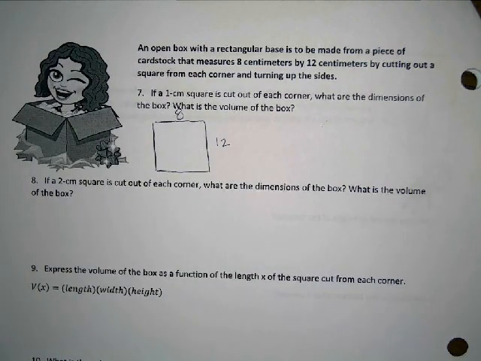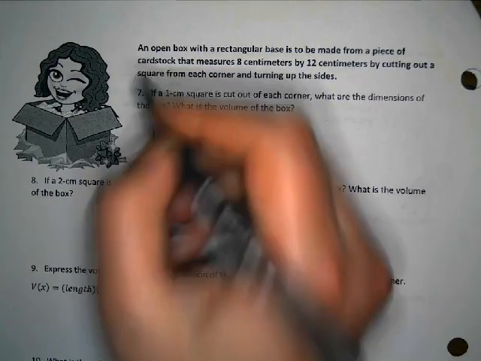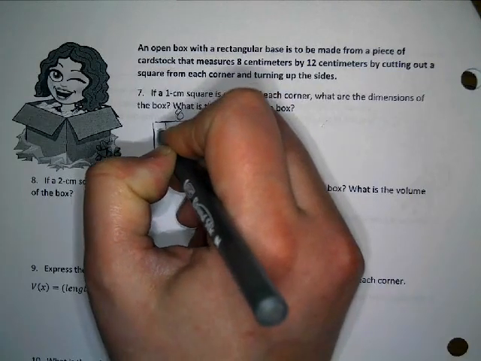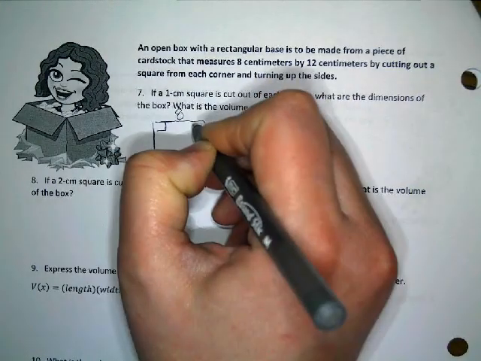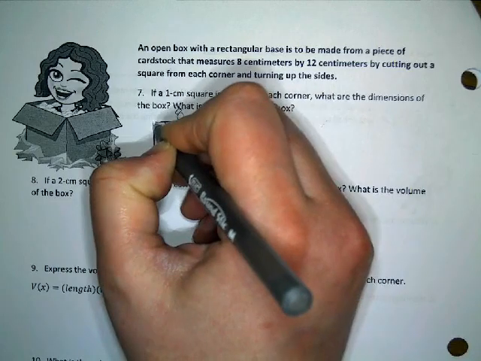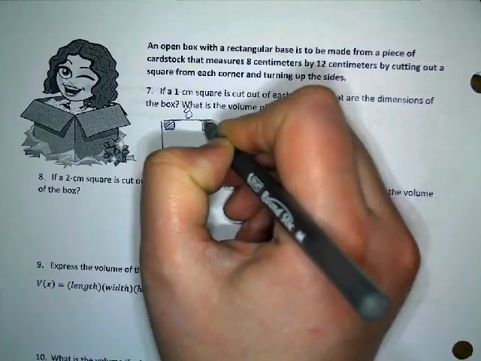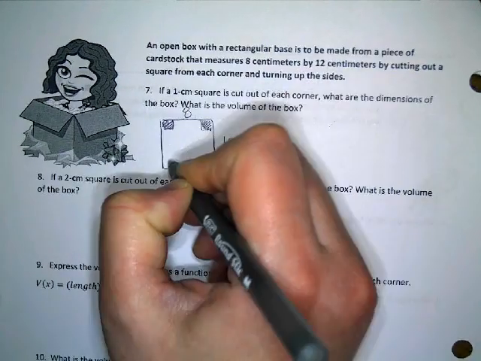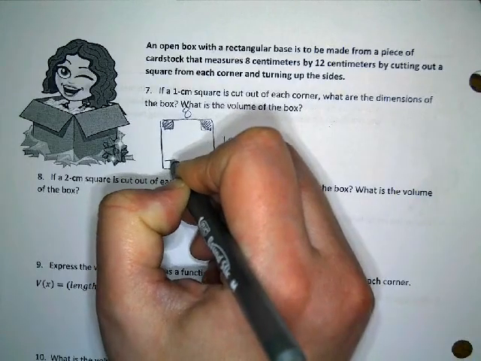And it says that what they've done is they cut a 1 centimeter square out of each corner. So we're going to cut a 1 centimeter square out of each corner. I'm going to draw it like this just to show that I'm cutting it out and making it disappear, throwing that 1 centimeter square away.